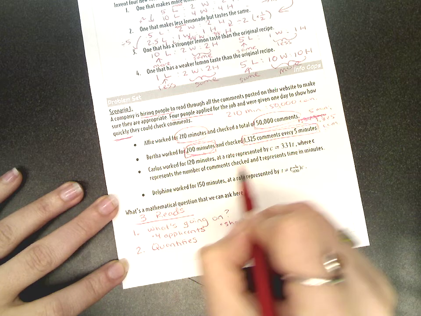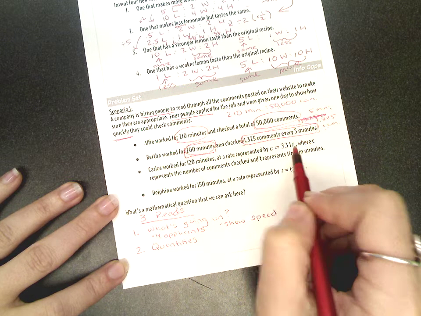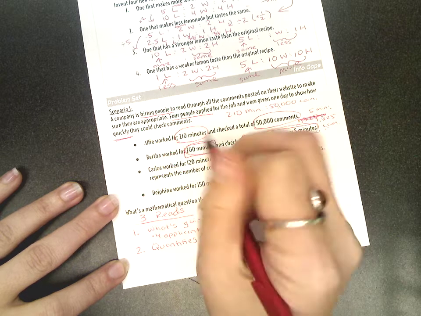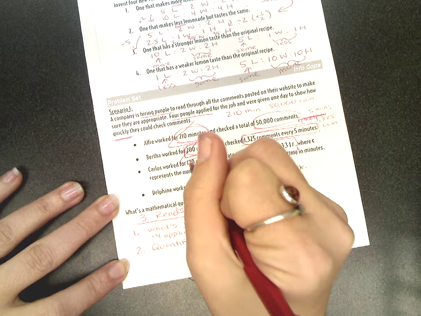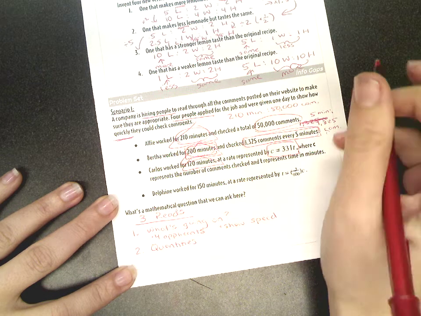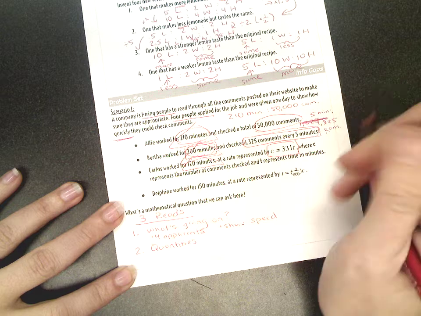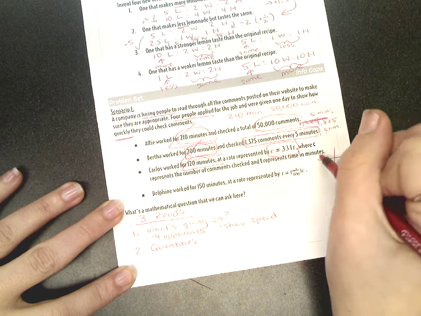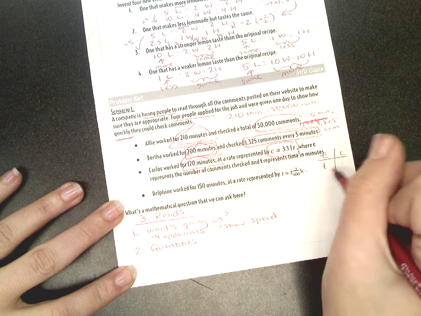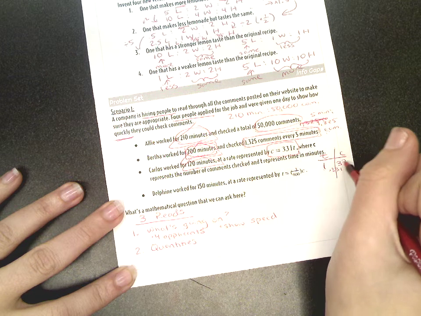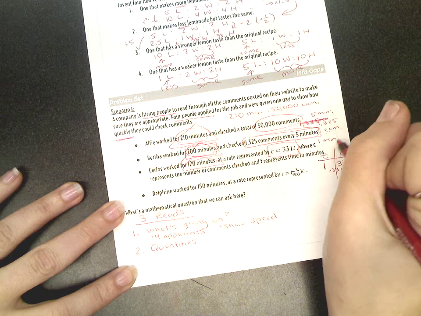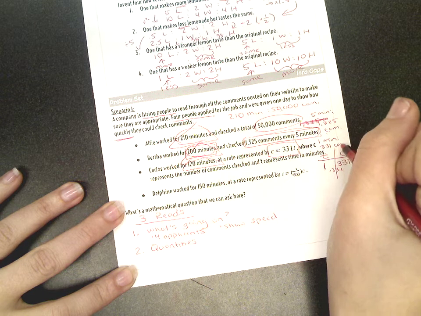Carlos worked for 120 minutes at a rate represented by C equals 331T. This equation feels like it would be useful. And maybe this total time also seems like it would be useful. But we don't actually have a ratio yet. So we could notice that, well, if T is 1, in 1 minute, 331 times 1, we could do 331 comments. So a ratio we could write is: in 1 minute, Carlos can read 331 comments.